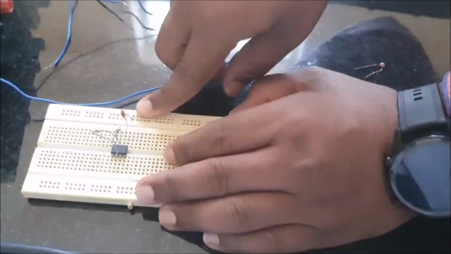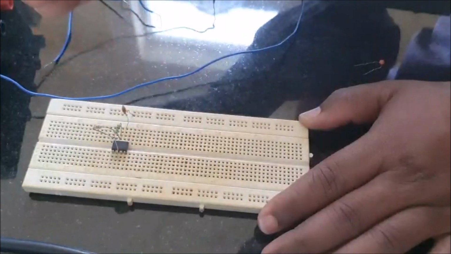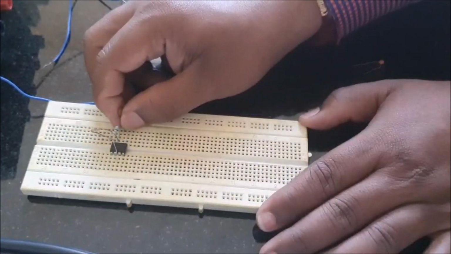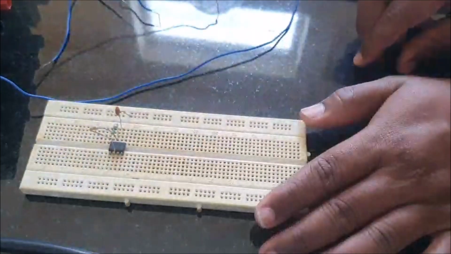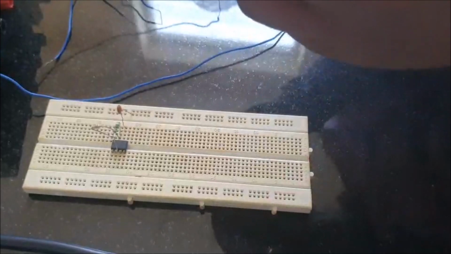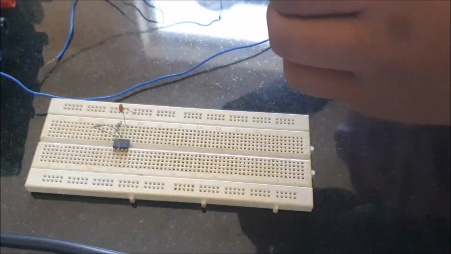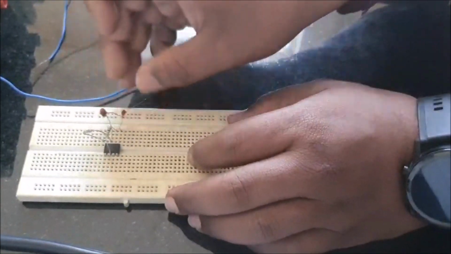It is a parallel connection, which means that the pins should be connected one below the other. So one end of the capacitor is connected to the 6th pin, another end is connected to the ground. Next I will take up another capacitor, C dash, that is 0.01 microfarad. One end is connected to the 5th pin, another end should be connected to the ground pin.